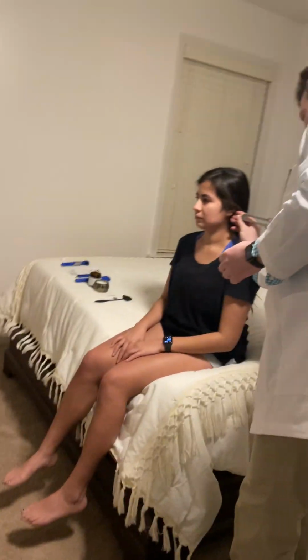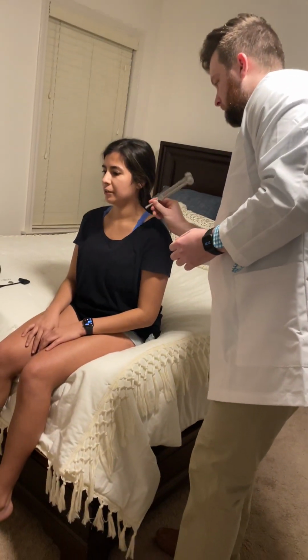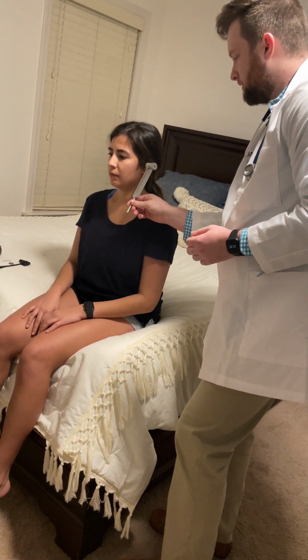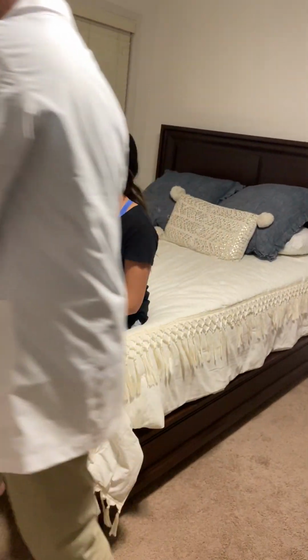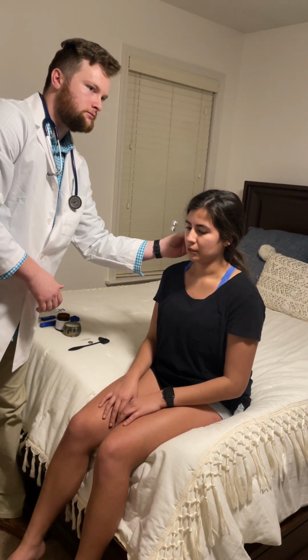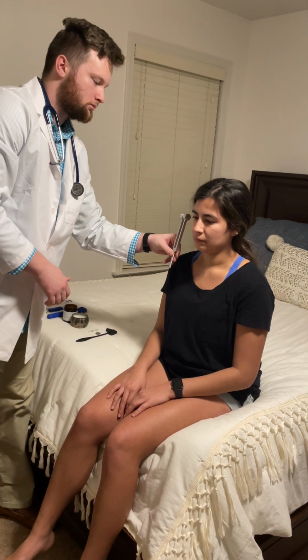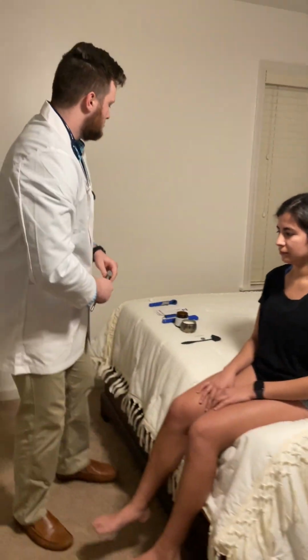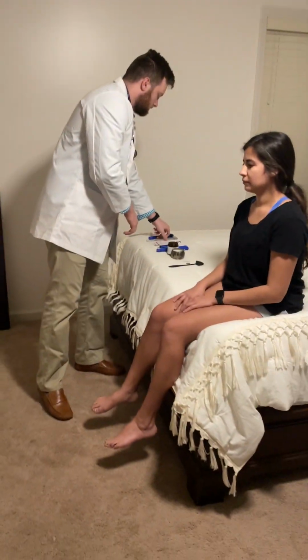Bone conduction to start. Tell me when you can no longer hear it. I can no longer hear it. Air conduction. Same thing. I can no longer hear it. All right. We want air conduction to be longer than bone conduction. Same thing on this side. Can no longer hear it. Can no longer hear it. All right, perfect. I'm going to move on to the eyes.